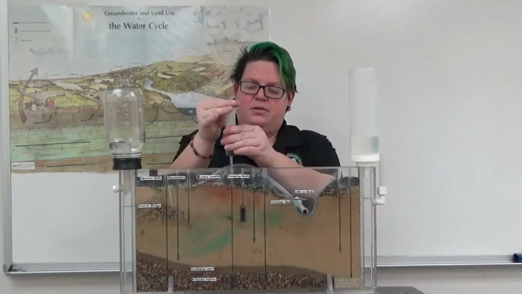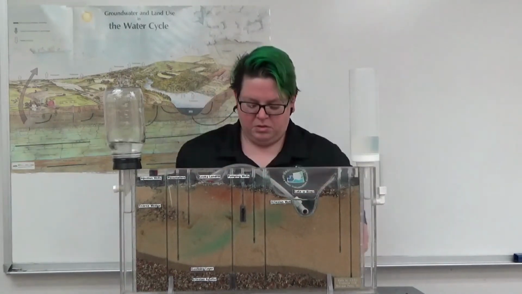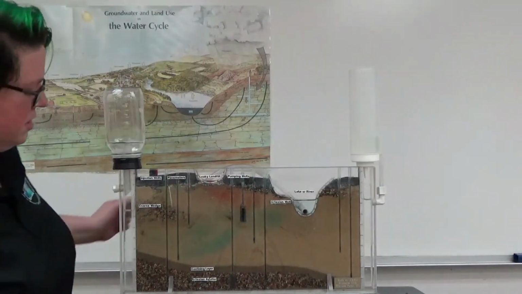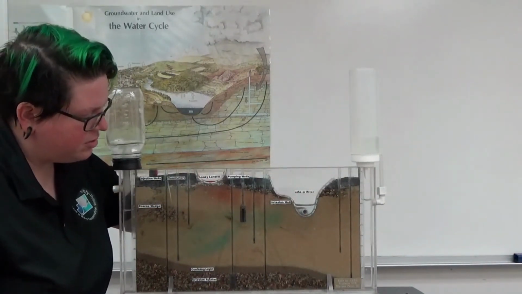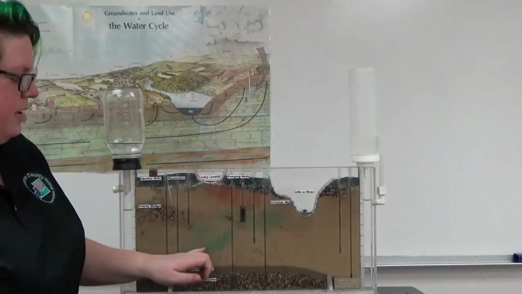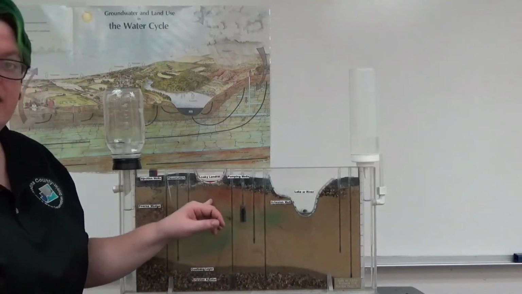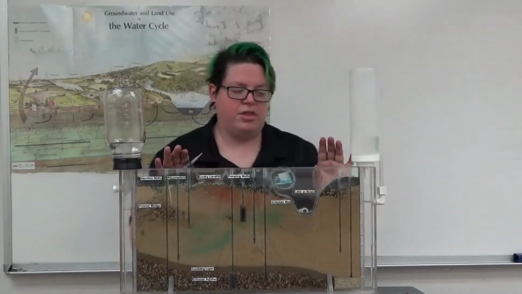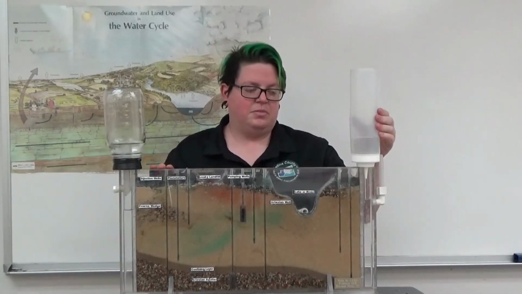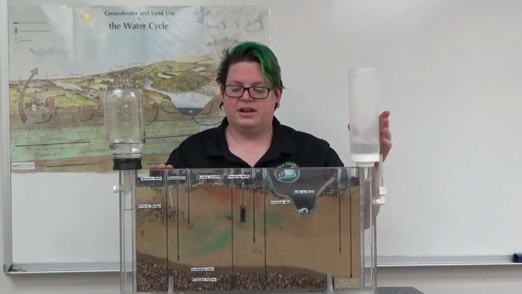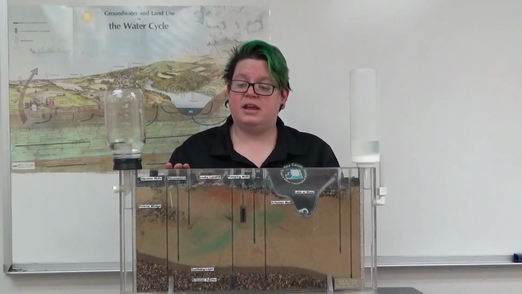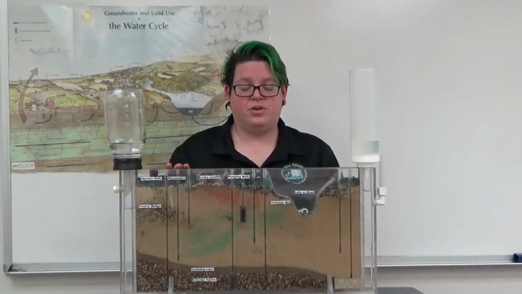So I hope that this model has been a little bit of an education about how water moves through our earth. You can see that it is still moving a little bit. I'm going to drain this. It should start moving a little bit faster. But what we put into our land does affect our water, and what we put on our earth needs to be done wisely, because it's all a connected cycle, it's all a connected system.